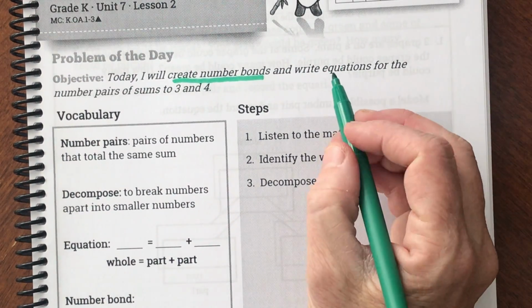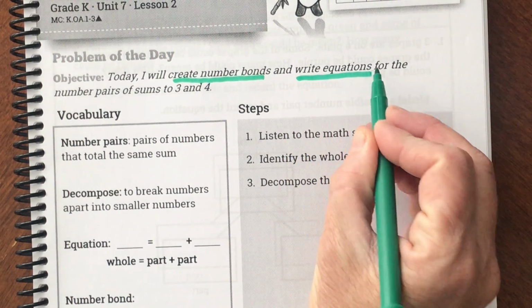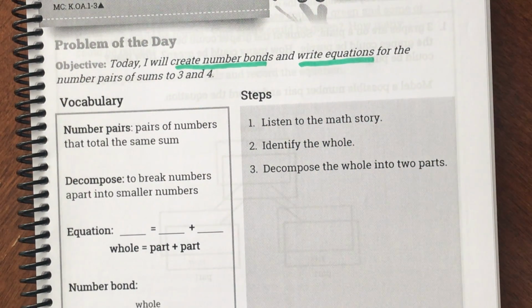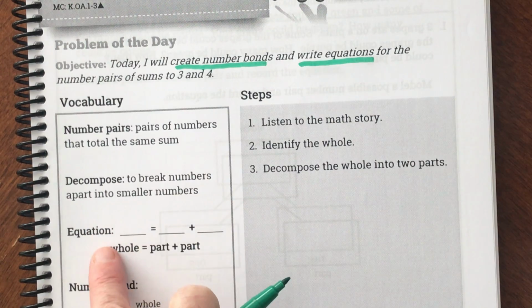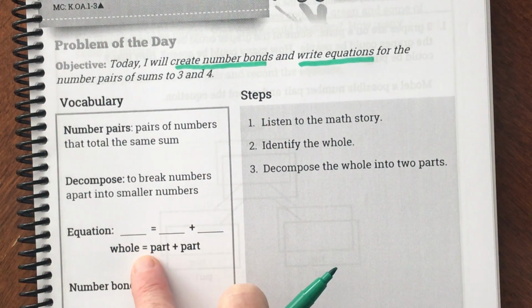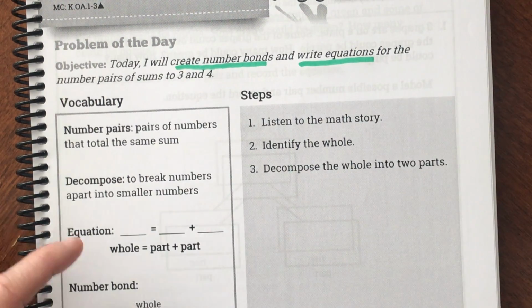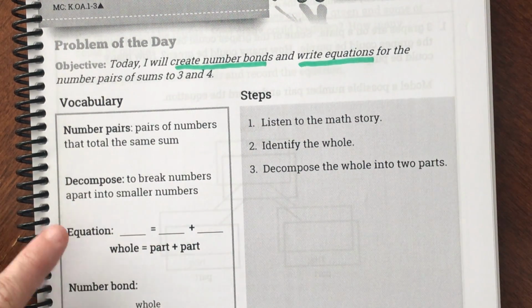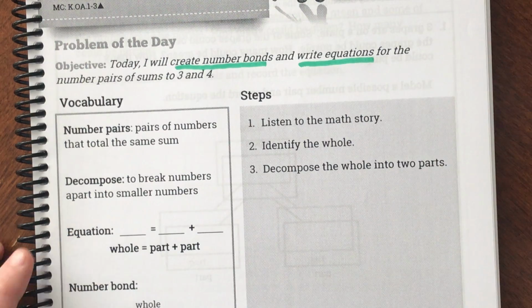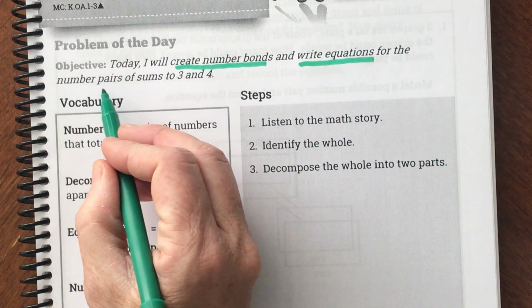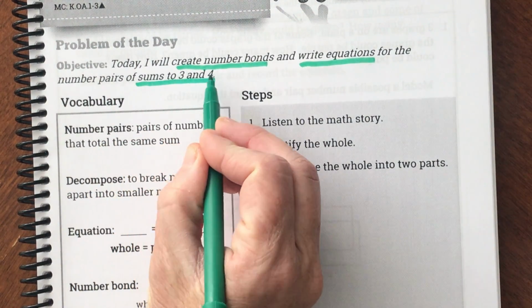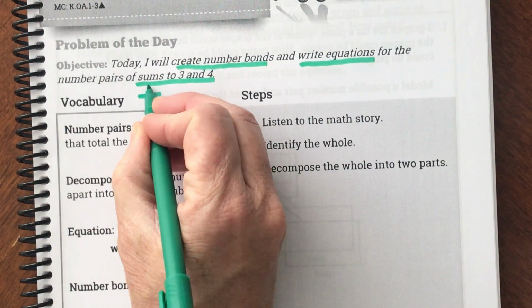It says, and write equations. So equations are right here. An equation is the whole equals part plus part. So the whole is part plus part. So these number bonds are going to help us write our equations. And then it says for number pairs of sums 3 to 4. And remember, sums means we're doing addition.